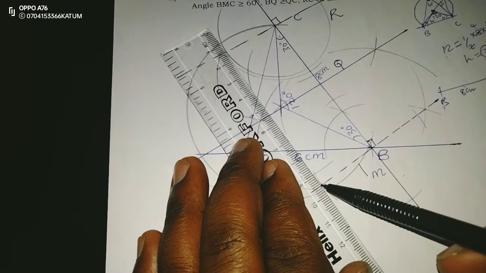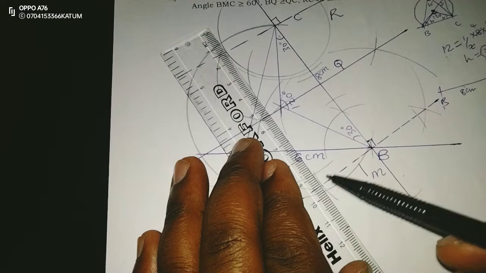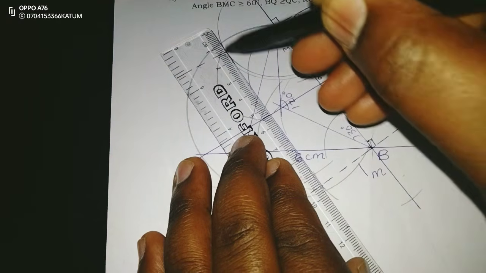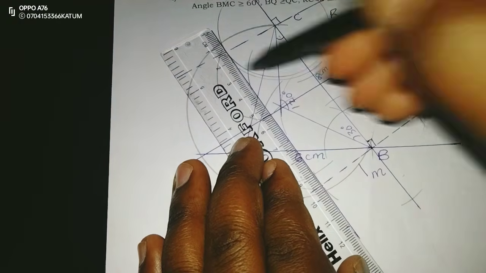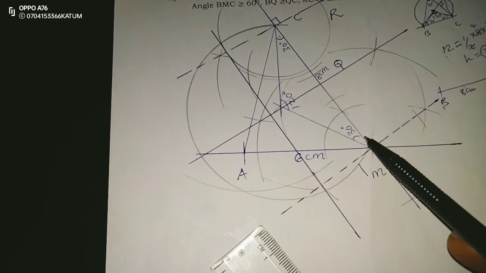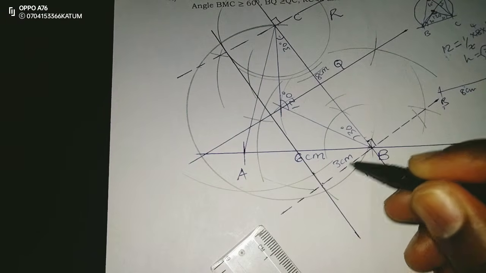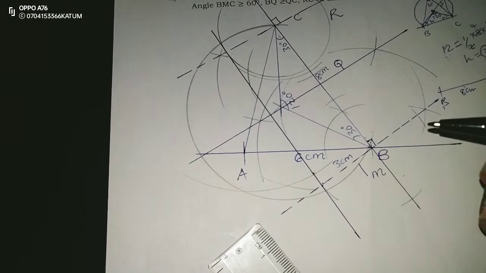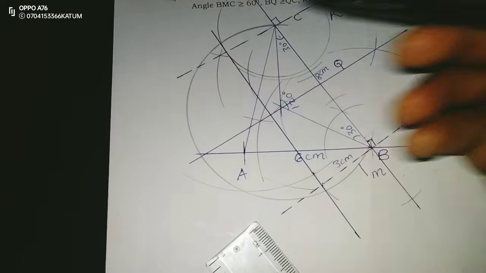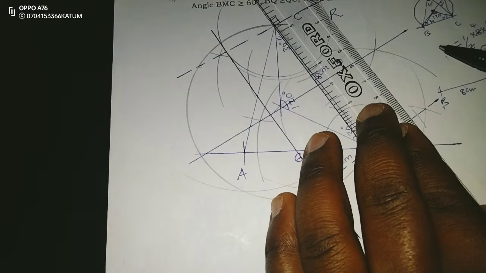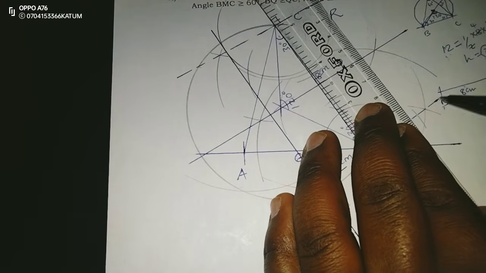So this arc and the other one. This is a line which is parallel to BC, and it is 3 centimeters away because this is 3 centimeters. Remember, the arc here is 3 centimeters, and also the arc here is 3 centimeters. I can also make it on the other side because I am not limited to the side.